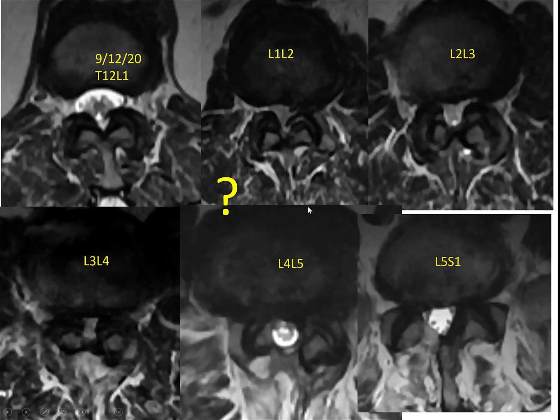All right, so now he's very stenotic at L1-2, L2-3, and L3-4 is very bad. L4-5 is open, and L5-S1. So the question is, what do you do now? Now he gets the fusion. Now he gets the fusion, right?